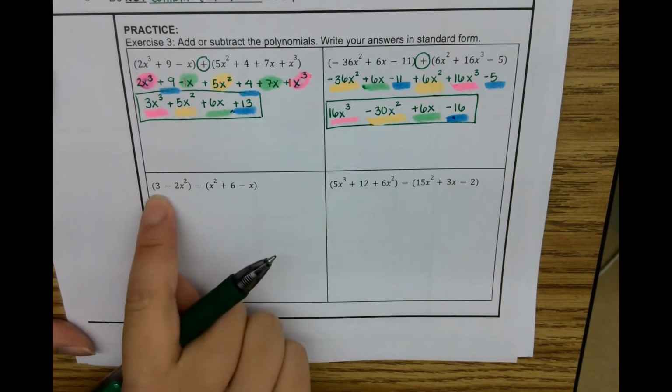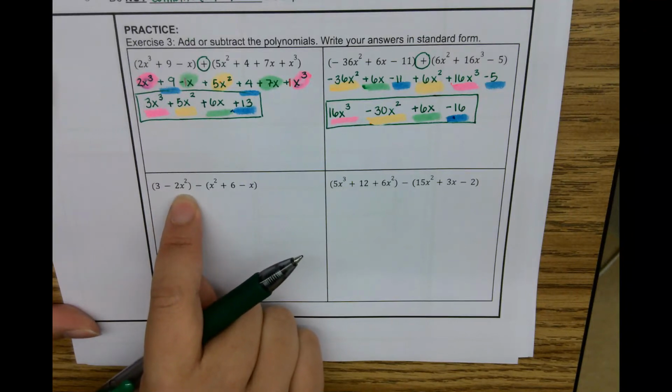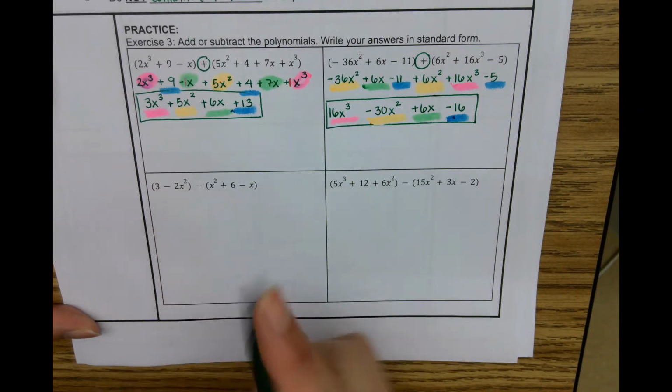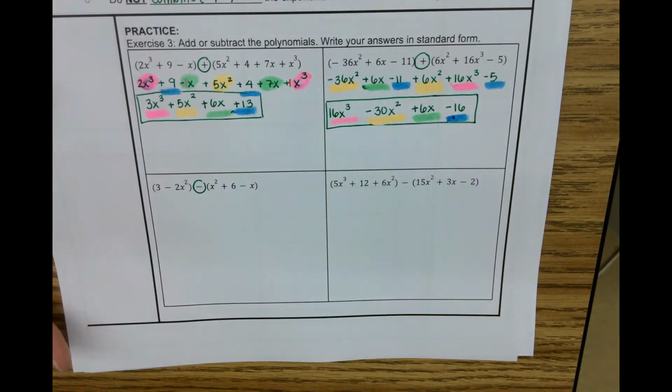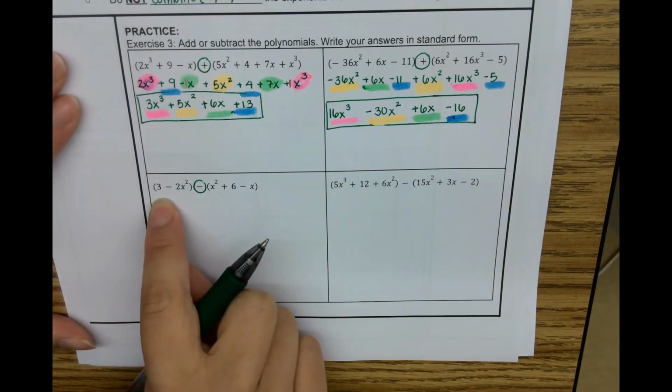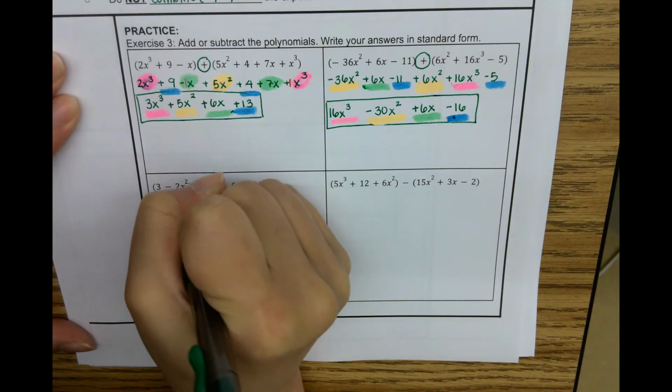Okay, so here I have my two polynomials. It's 3 minus 2x squared. And then I am subtracting. So that's different. We've done addition on the other ones. This time we're subtracting x squared plus 6 minus x. So what do we do when we're subtracting? The first polynomial stays the same. So this stays as 3 minus 2x squared.